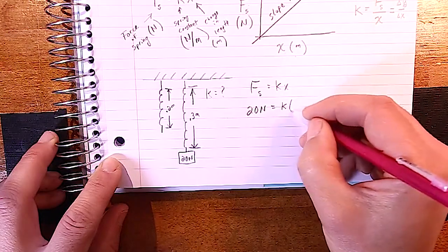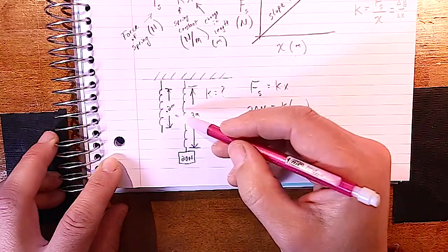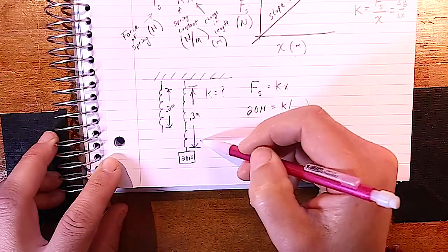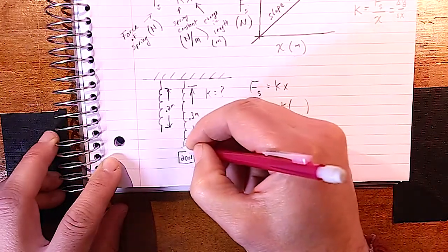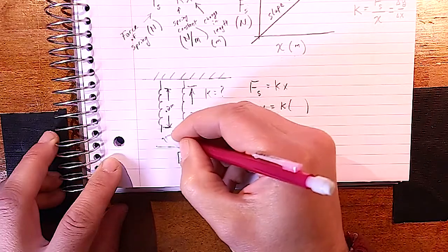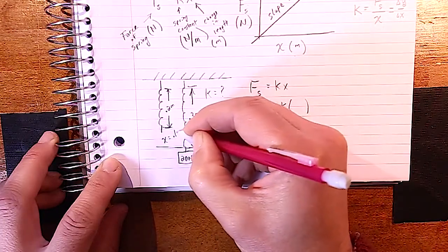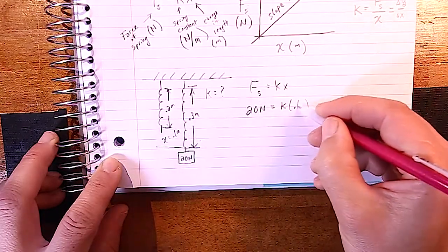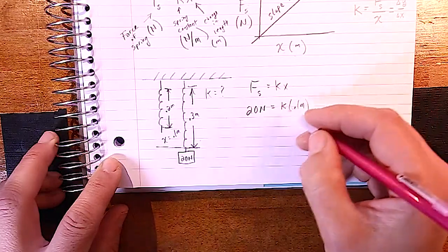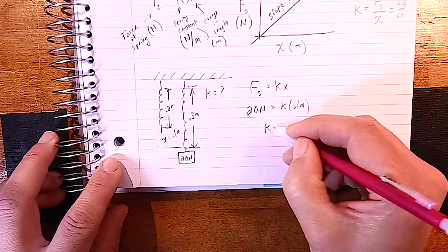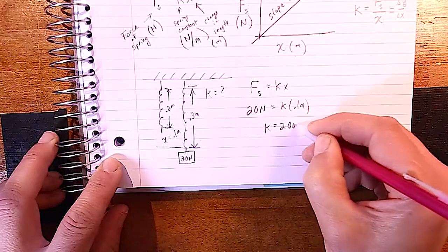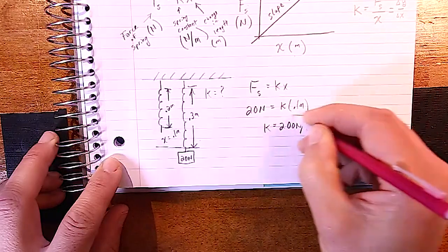And we're going to divide that by what? Well, is it 0.2 or is it 0.3? It's neither. It's the change. And that change is going to be 0.1, the difference. So we divide 20 by 0.1 and we get 200 newtons per meter.